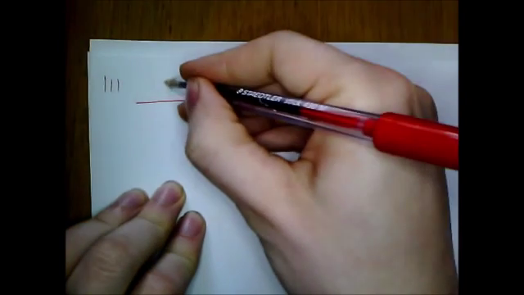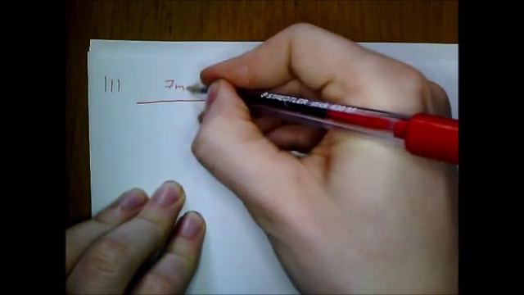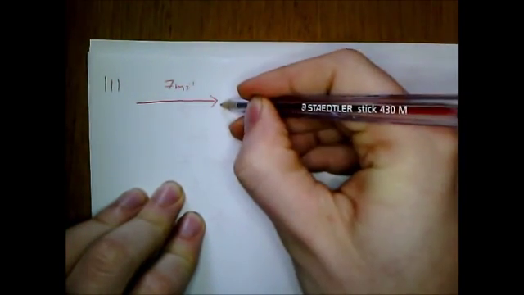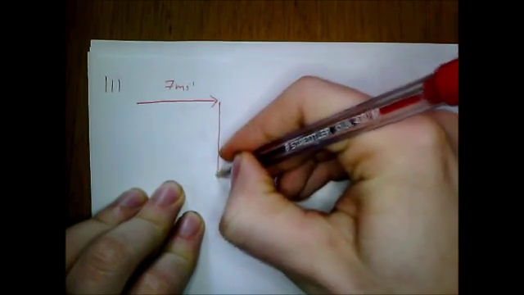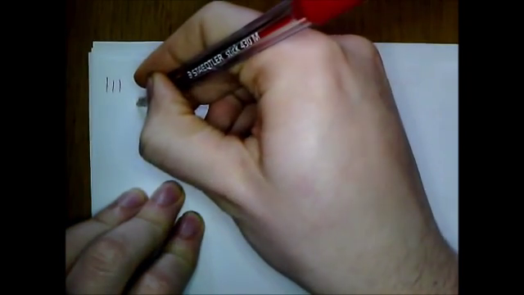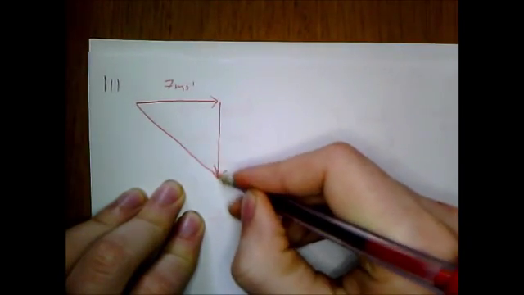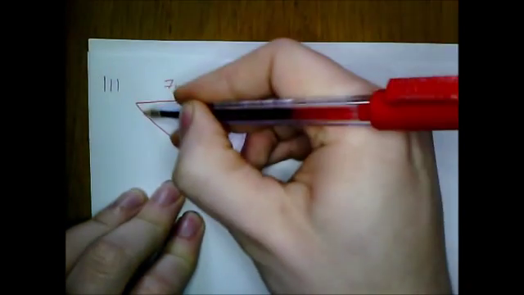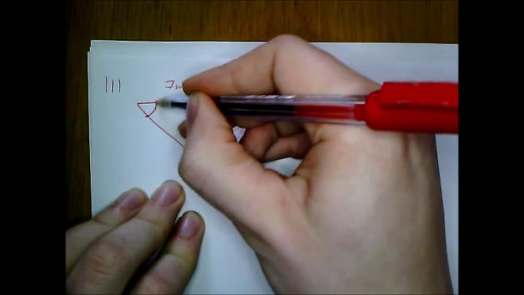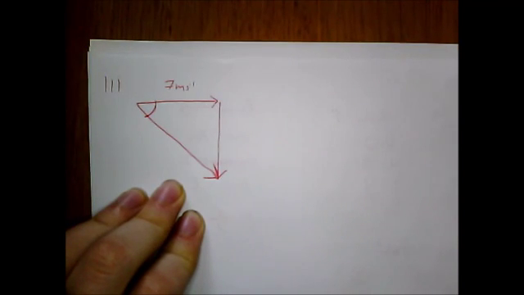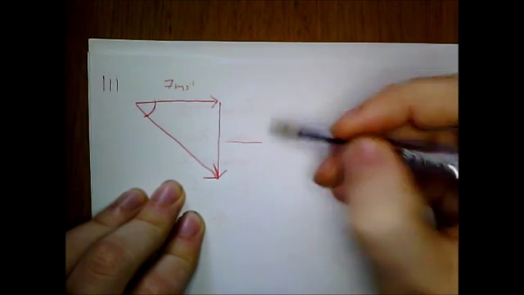So this is going to be 7 meters per second. There's also going to be a downward speed. Its overall speed is going to be coming in like this, and we want its angle to the horizontal. So all we need to do is work out what this speed is.